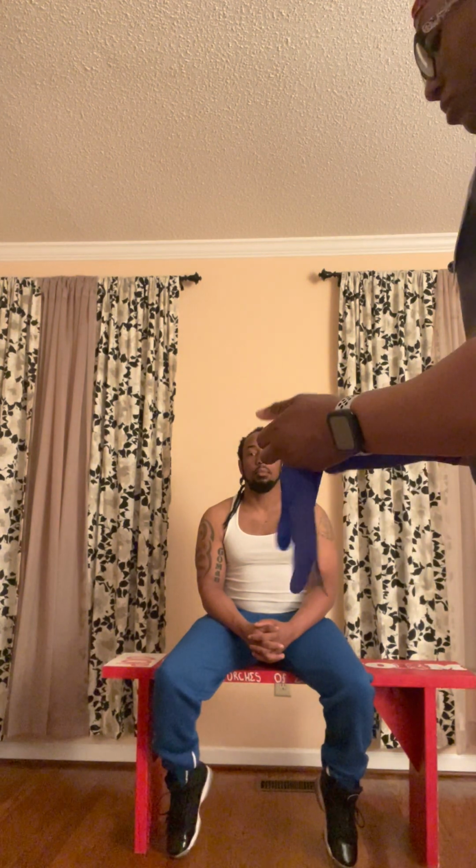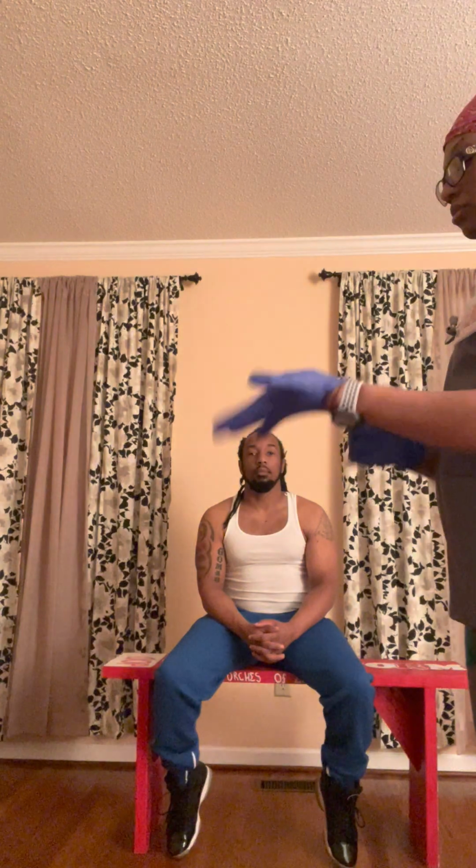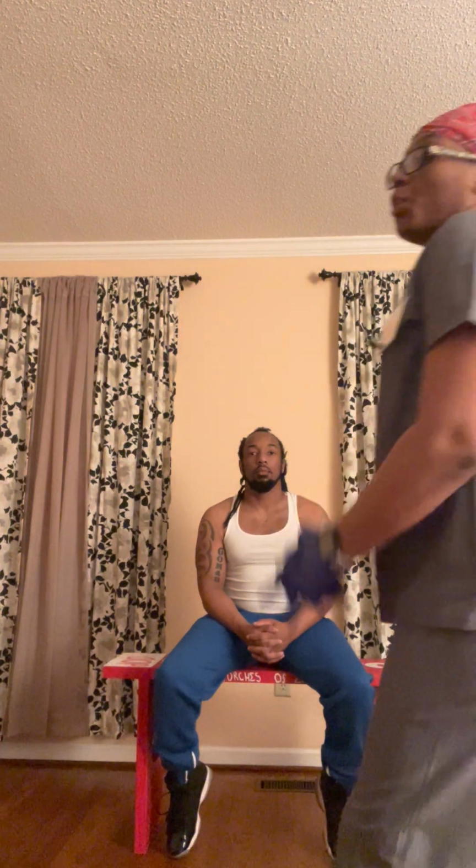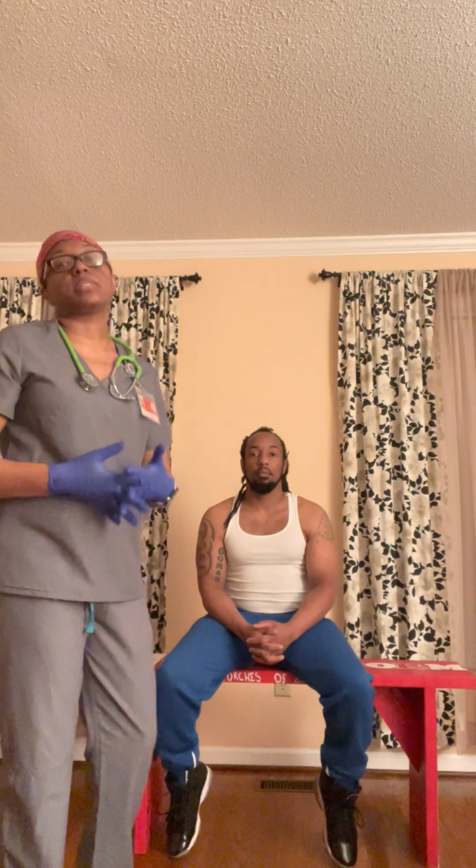At this time, I will sanitize my hands and don my gloves. With assessing the respiratory or pulmonary system, we will start by first inspecting the anterior and posterior chest.